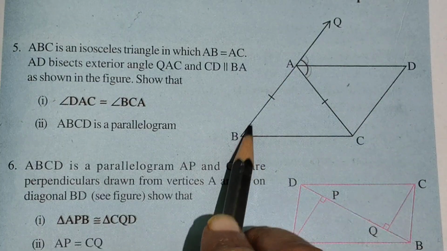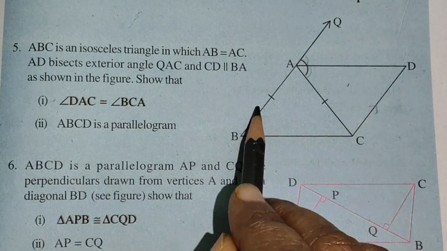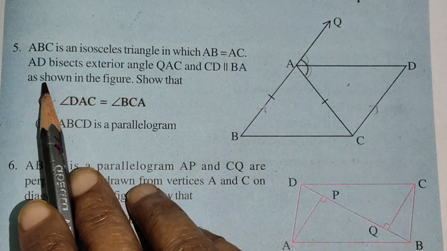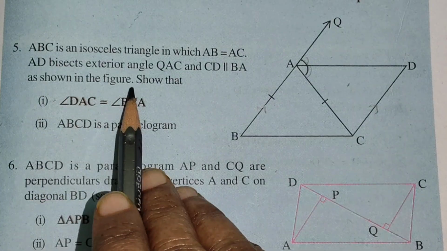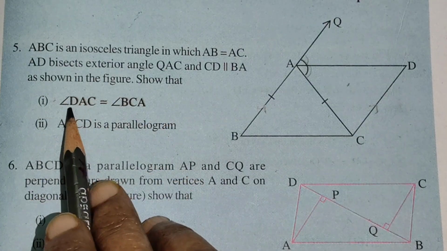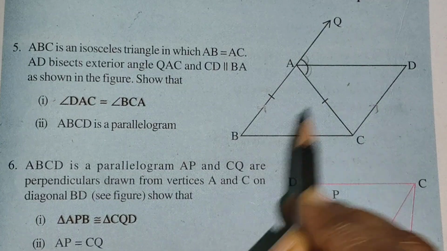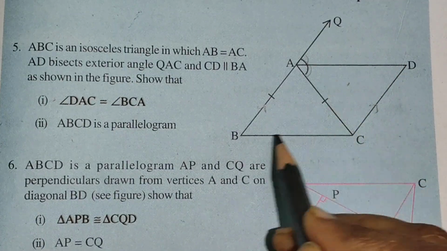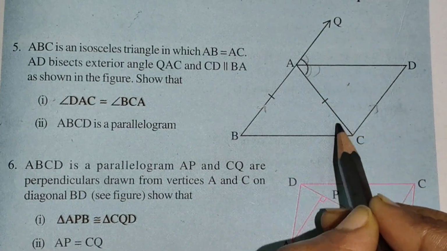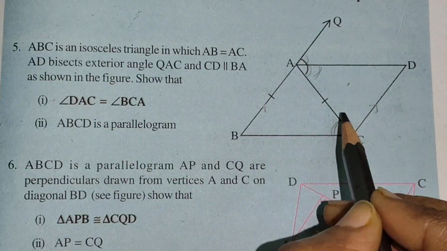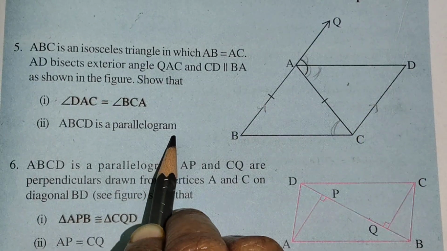As shown in the figure, show that angle DAC is equal to BCA, and ABCD is a parallelogram.